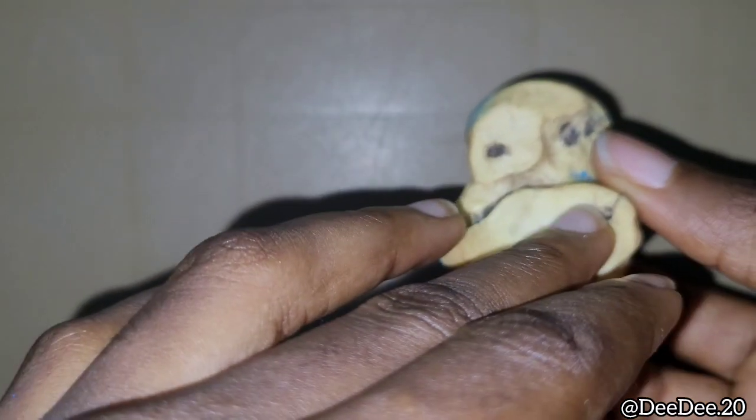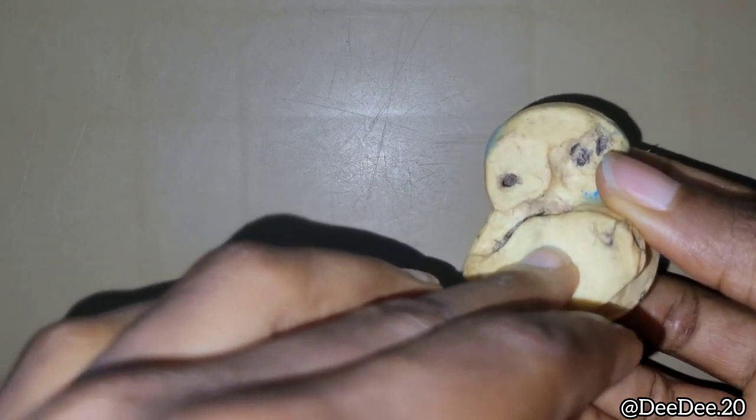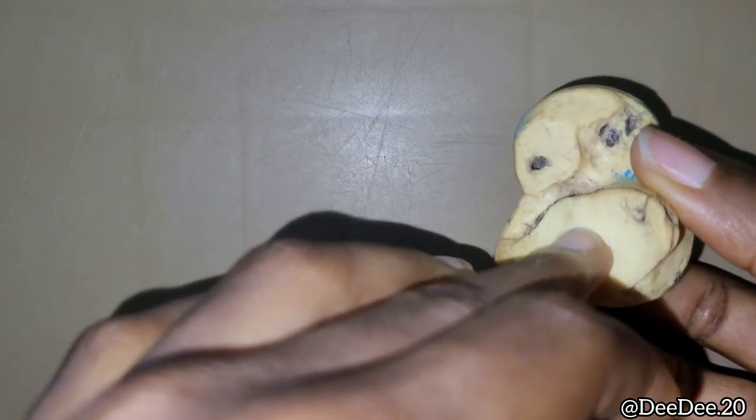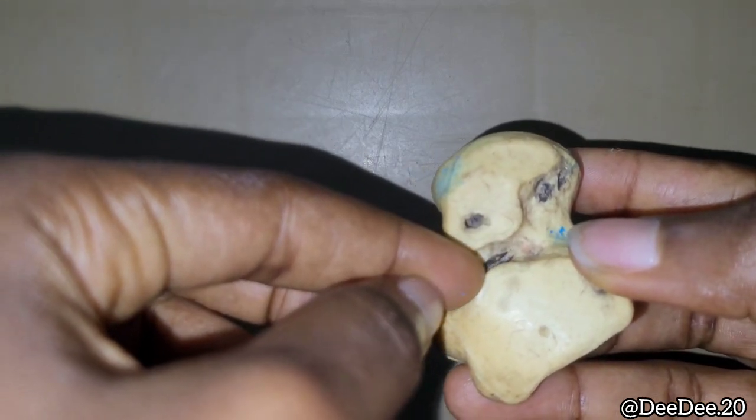Remember our talus, this part articulates with the calcaneus, right? So it articulates with the posterior surface of the calcaneus. So this ligament is the interosseous talocalcaneal ligament. So it's between the talus bone and the calcaneus bone. So here, interosseous talocalcaneal ligament.